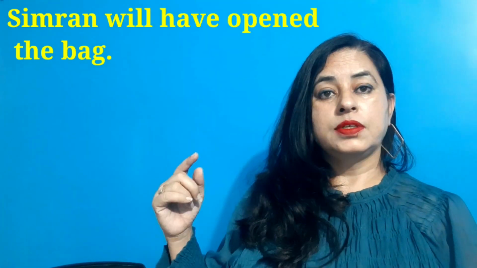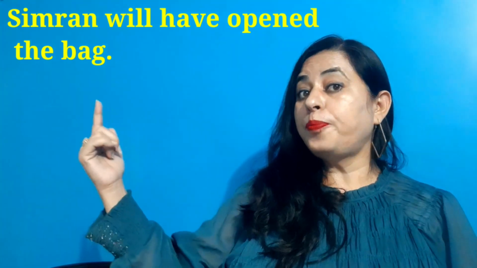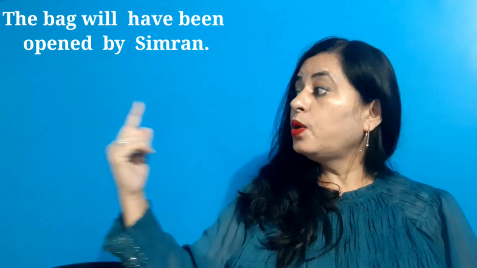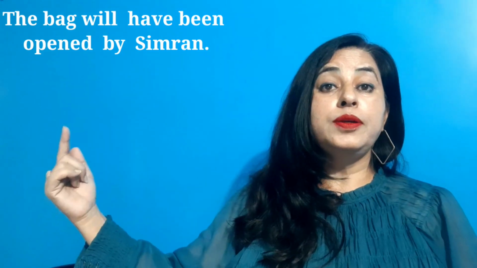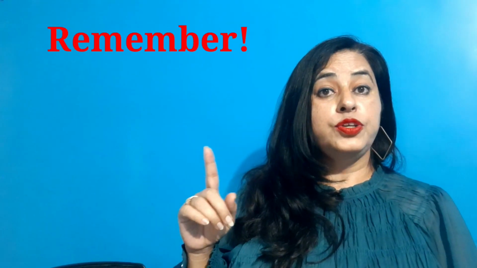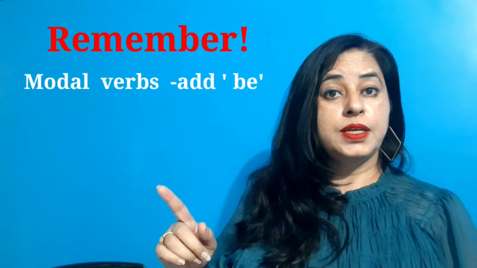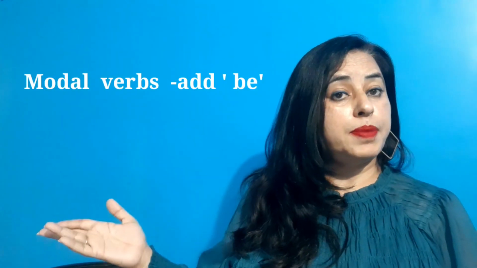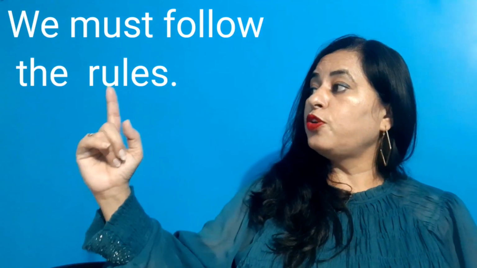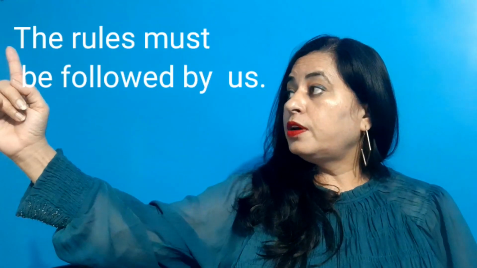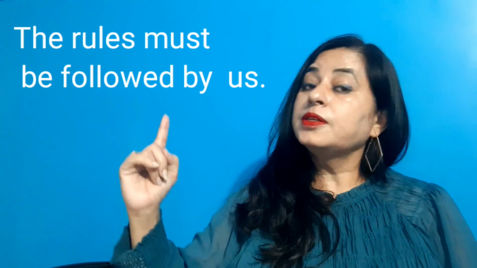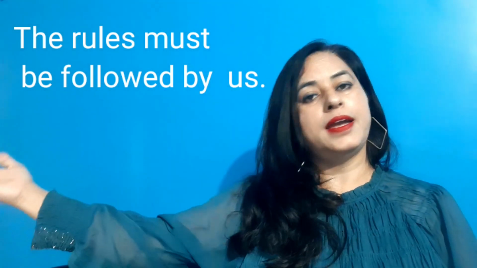Take another example in future tense. Simran will have opened the bag. The bag will have been opened by Simran. Remember that when there are usages of modal verbs, then be is to be added in the passive and of course the third form of verb. Let's take an example. We must follow the rules. The rules must be followed by us.